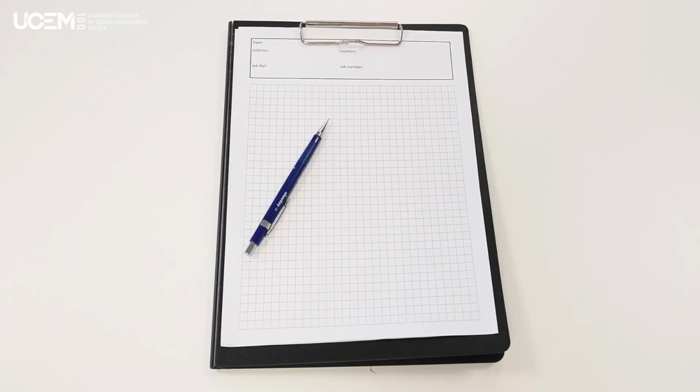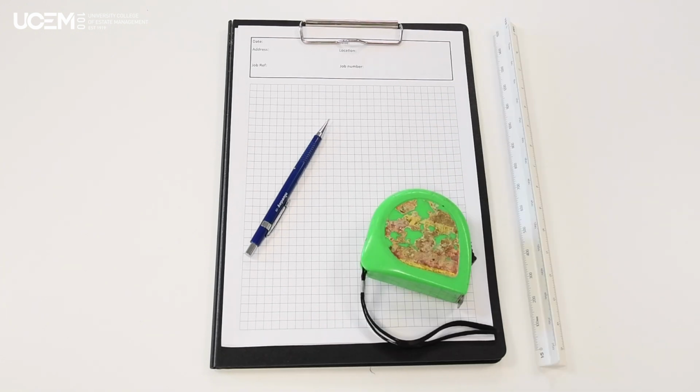You will need some blank paper. A4 is fine. Graph or grid paper can help, or even tracing paper placed over a grid. You'll also need a pencil, clipboard and tape measure. You can use a ruler if you wish.